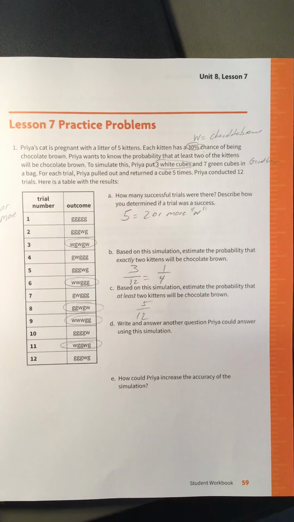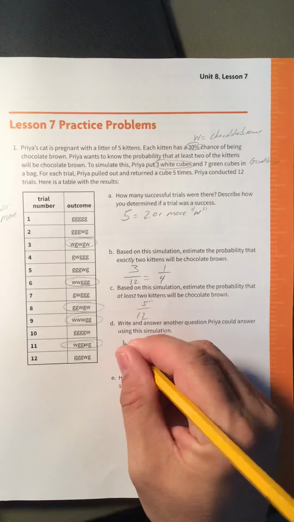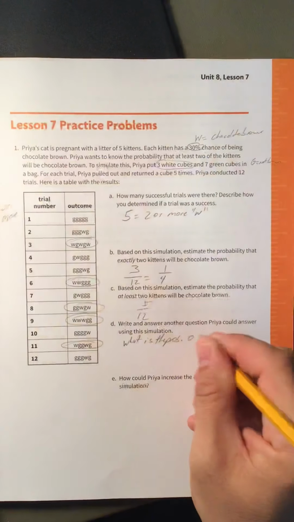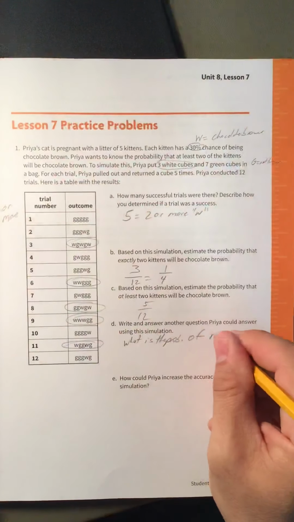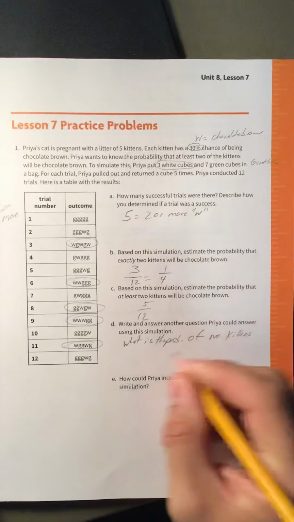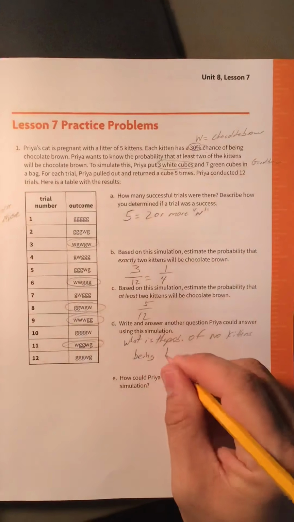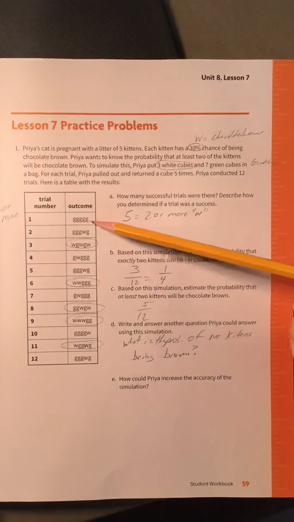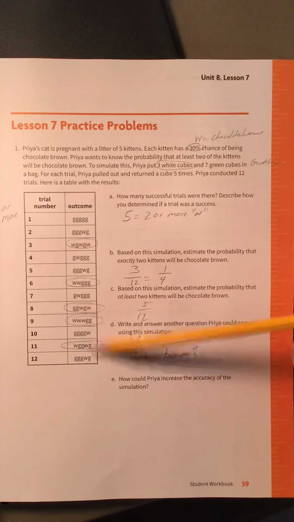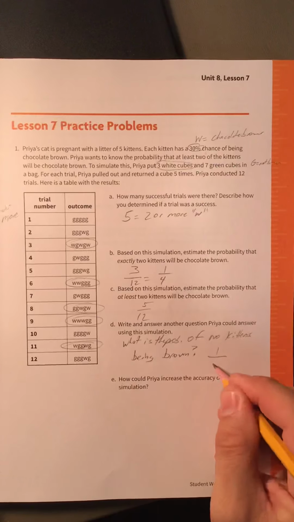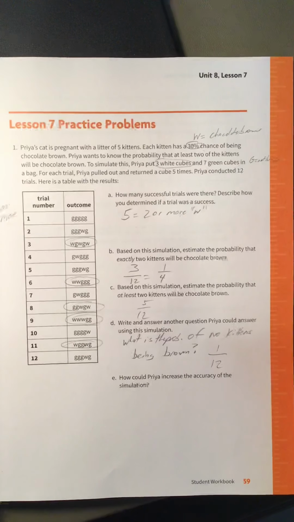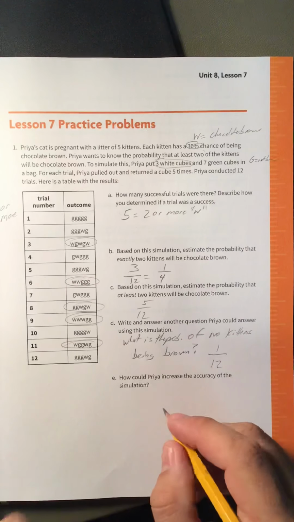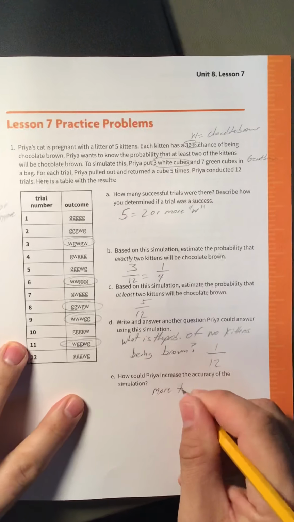Write and answer another question. What is the probability of no kittens being brown or chocolate brown? So how many had 0 W's? Just the first one. So that was 1 out of 12. E. How could Priya increase the accuracy? More trials.